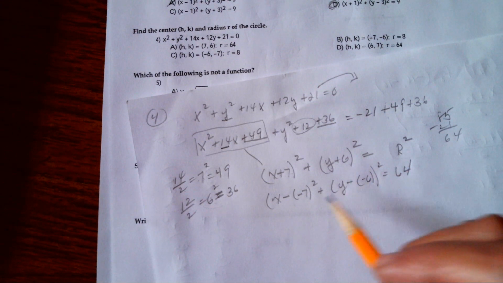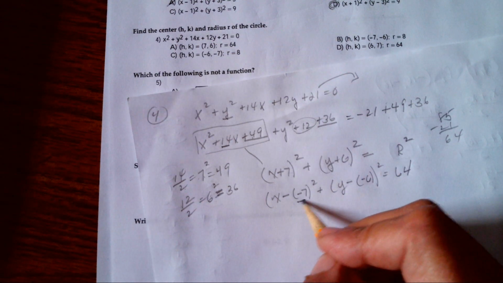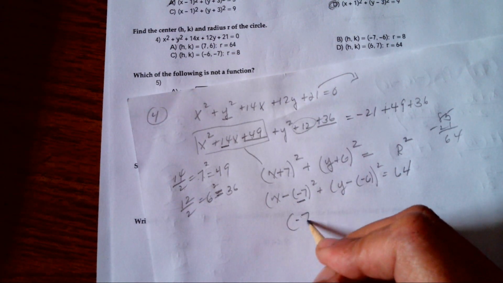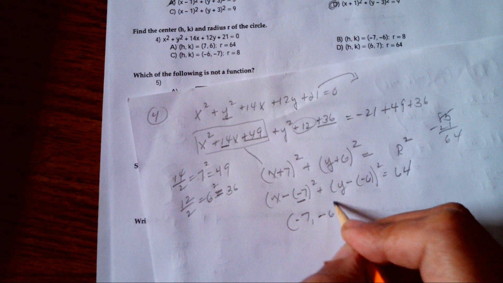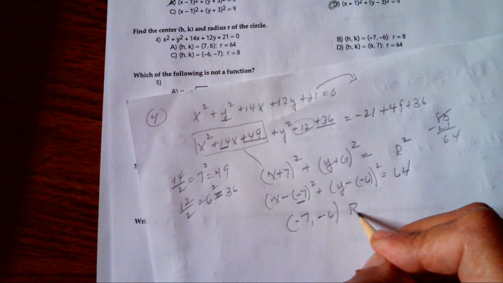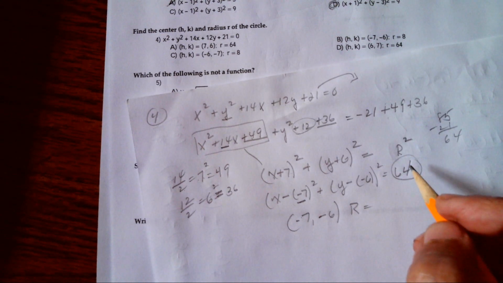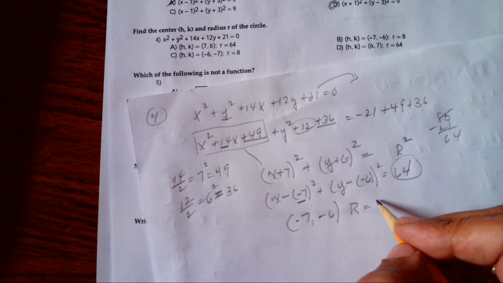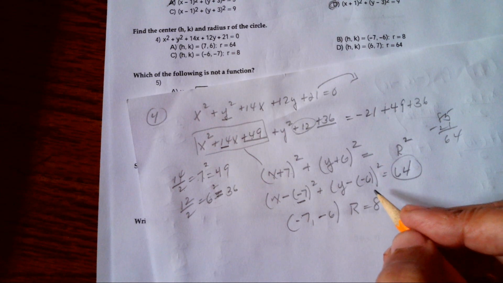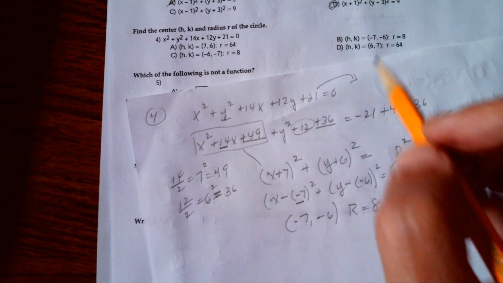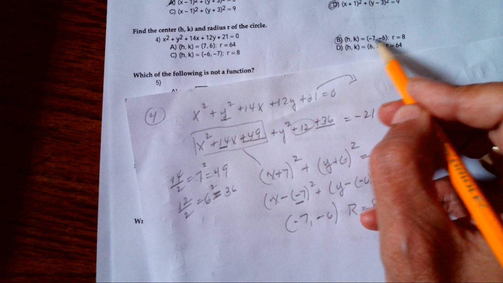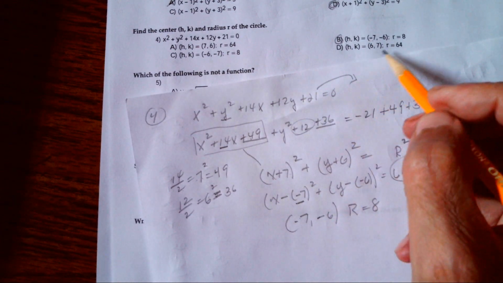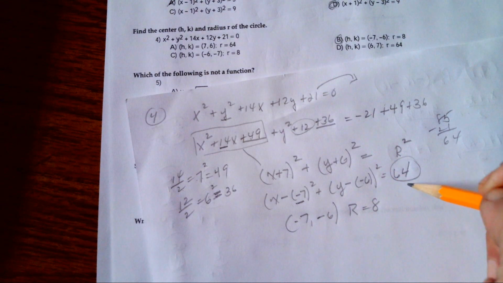I'm looking for something that matches up. Here again, my h value is minus 7. My k value is minus 6. And my radius is the square root of 64. If r squared is 64, then r is the square root of that, 8. So number 4 is sure looking like letter B. Negative 7, negative 6, negative 7, negative 6. And the radius is the square root of 64, which is 8.